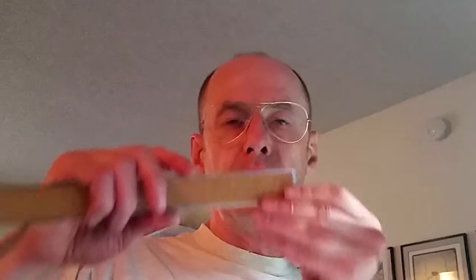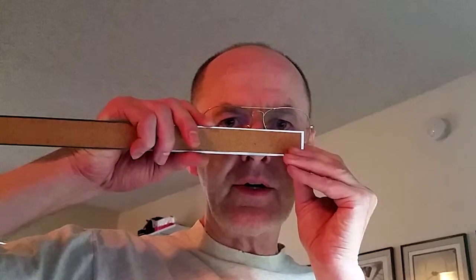So first I measured my interpupillary distance by just using a ruler and looking in the mirror and measuring center to center, and I got about 62 millimeters. Then I took my Google Cardboard and measured it center to center of the lenses, and coincidentally, I made the marks on the bottom here, about 62 millimeters again.